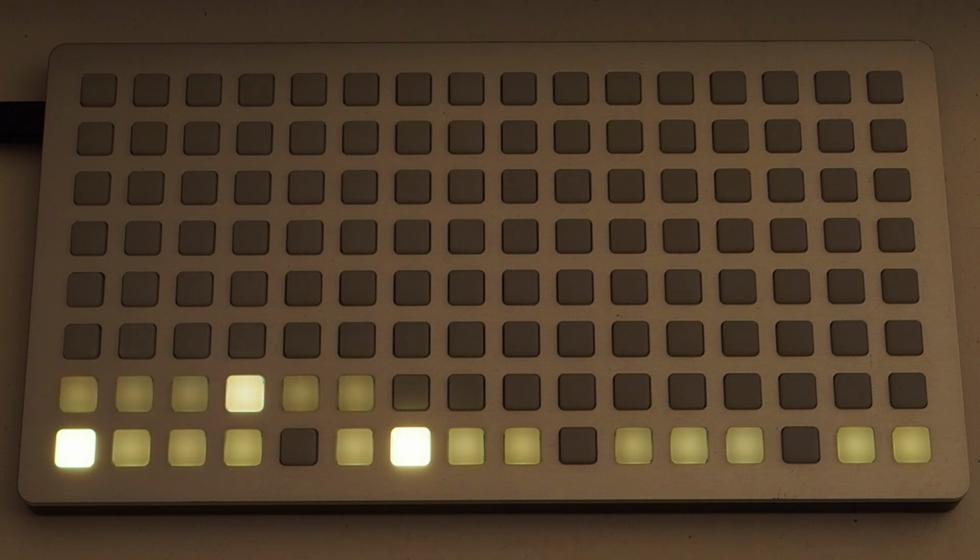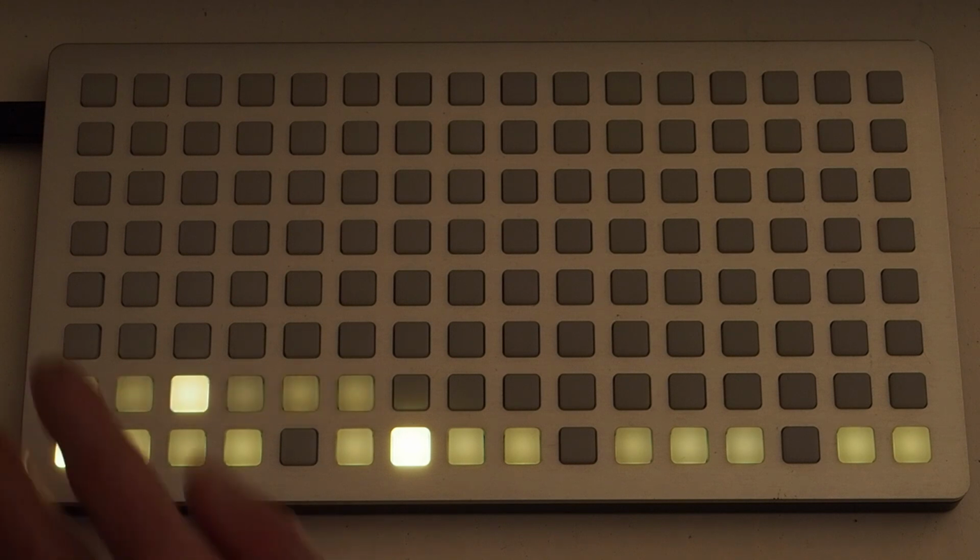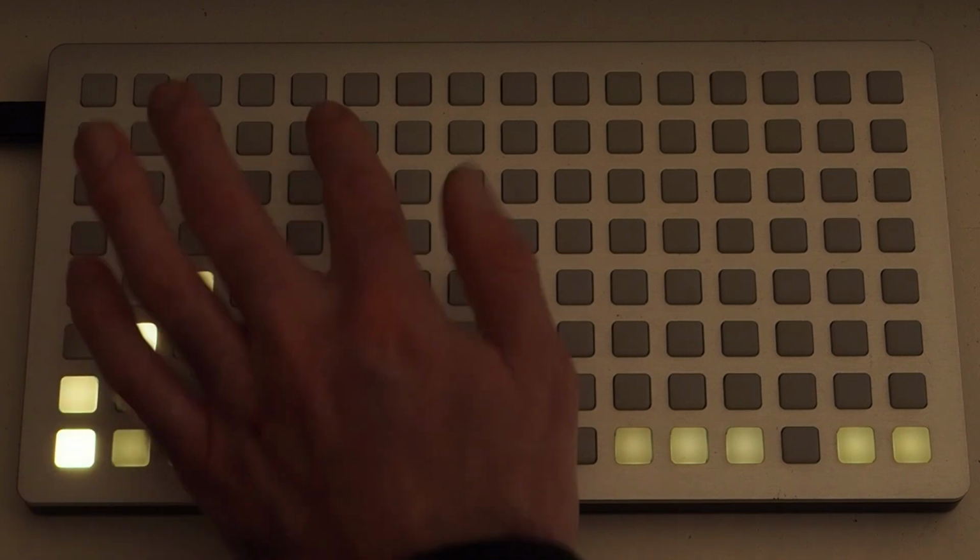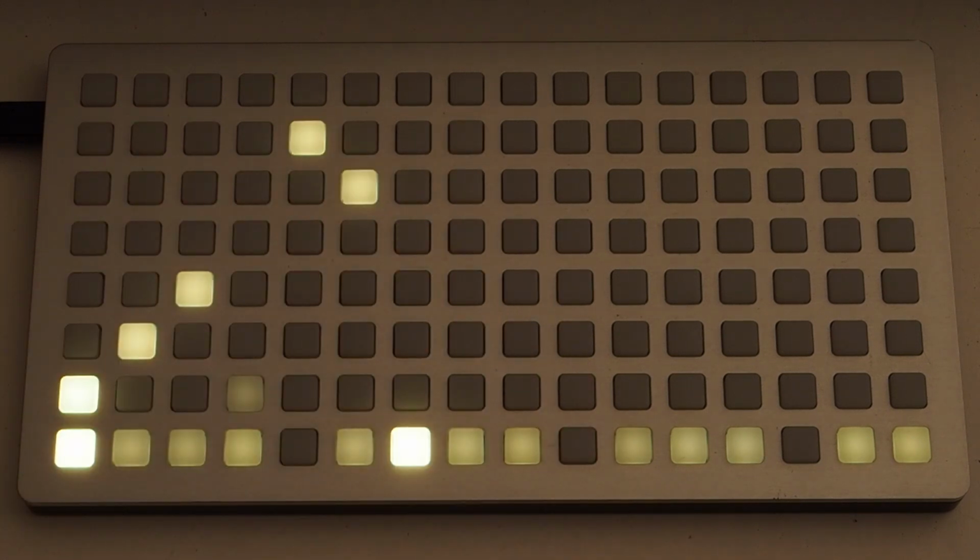The notes go from low to high from the 7th row up. The notes are quantized to whatever scale we've got set, which I'll show in a bit. The lowest note depends on what we've set our root note as and whatever we've tuned our oscillator to.